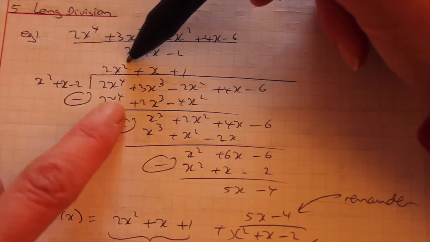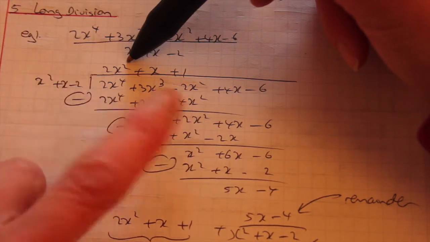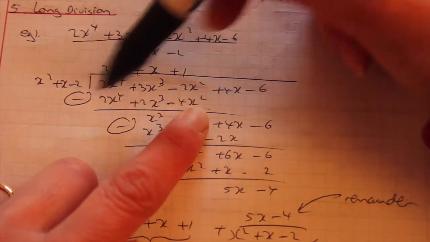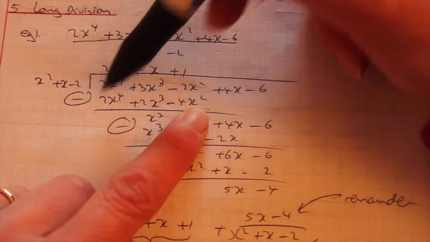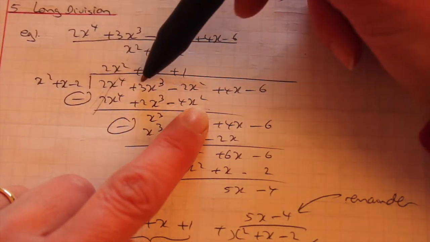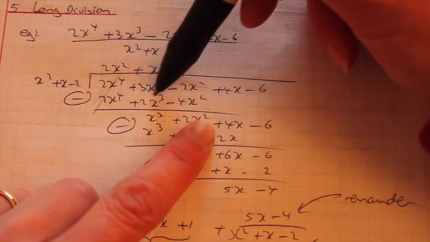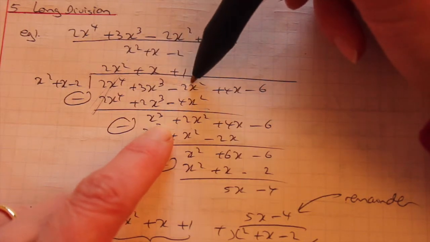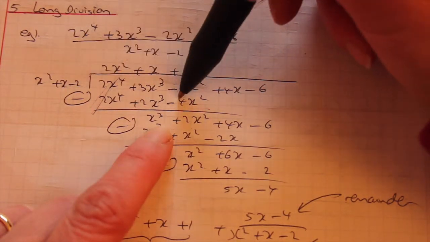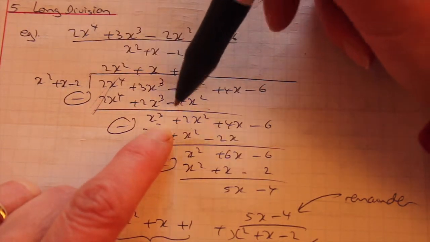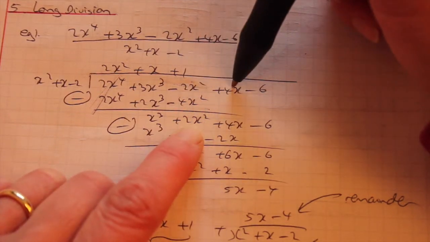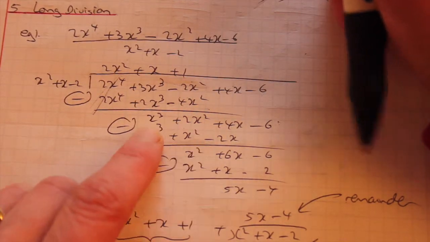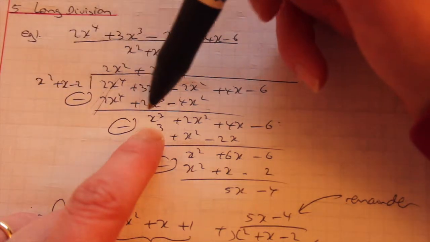So it becomes 2x^4, 2x^3, minus 4x squared. Draw your line, subtract. The first two terms should always go. That should always cancel off. 3x cubed minus 2x cubed is 1x cubed, minus 2x squared minus comes plus. So minus 2 plus 4 is 2x squared. 4x minus 6. Then you look at your lead, what I would call the lead numbers.